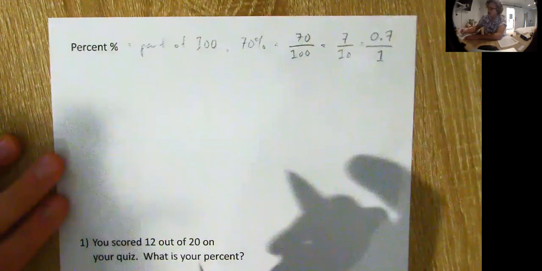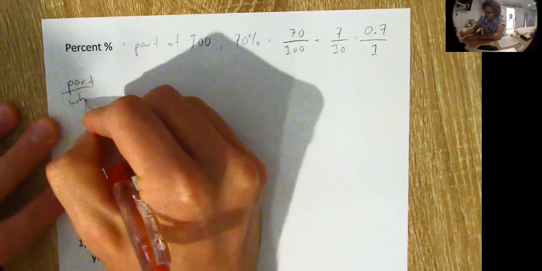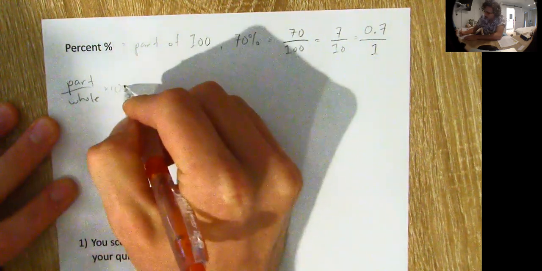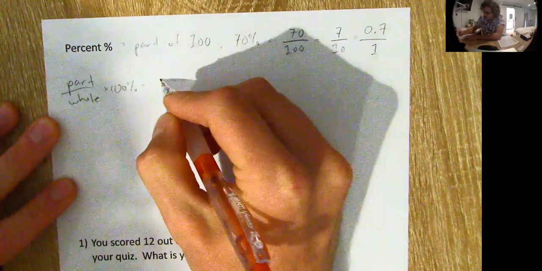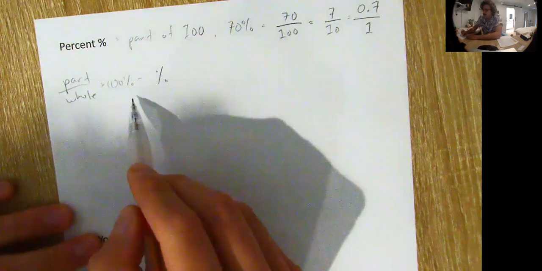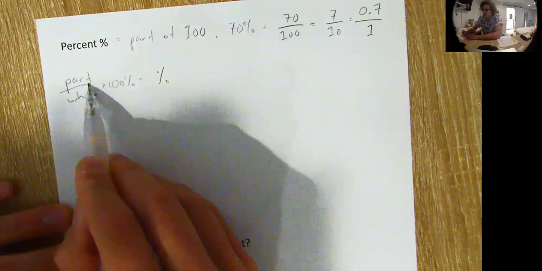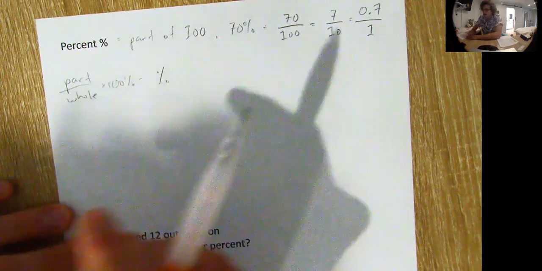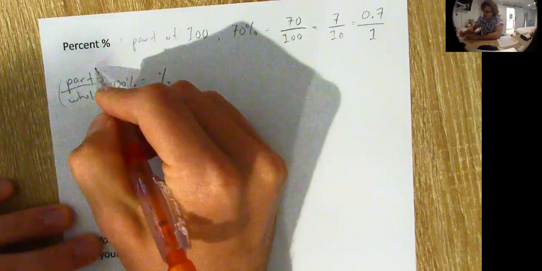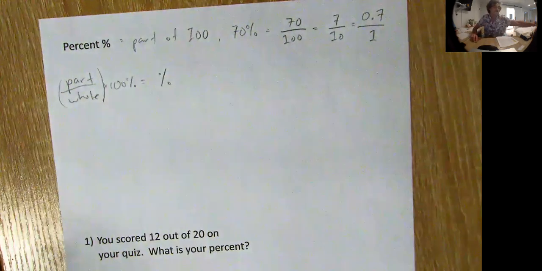The percentage equation that I gave to you was this equation right here. The part divided by the whole multiplied by 100% gives you your percentage. Okay, well, we could rearrange this equation to solve not just for percentage, but we can solve for the part, or we can solve for the whole. So we're going to rearrange this equation to solve for the part. We would just need to use some algebra skills, and here's a review of algebra right here.